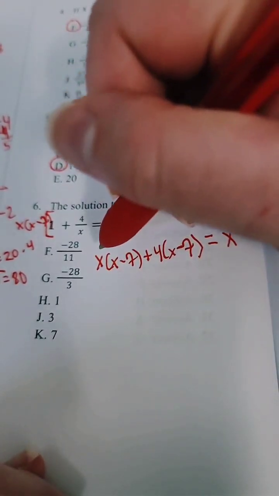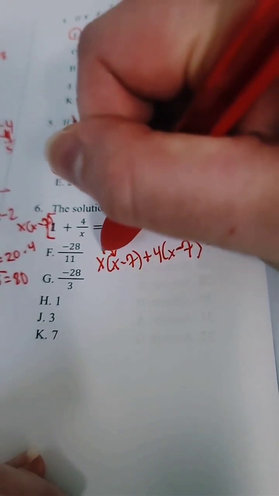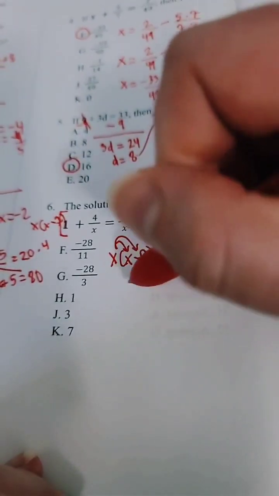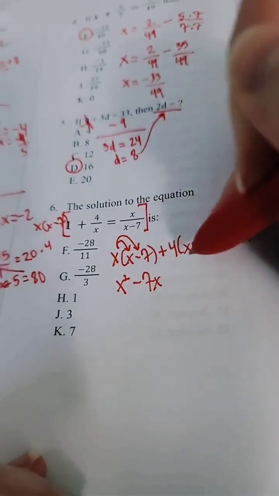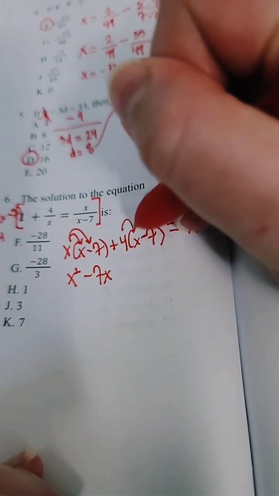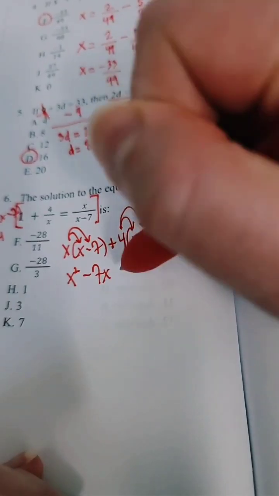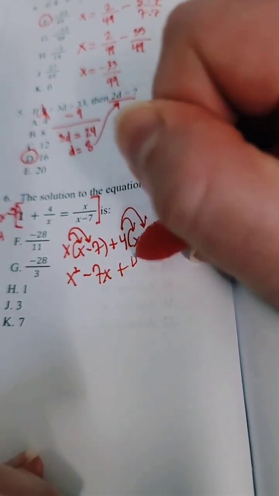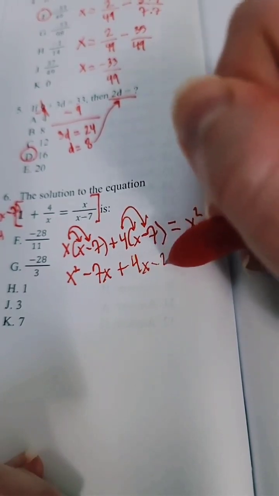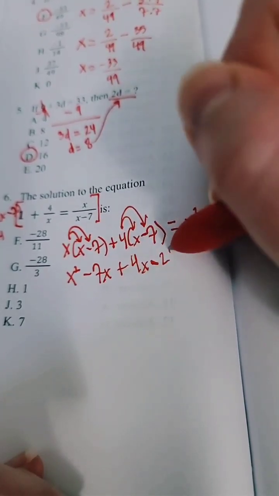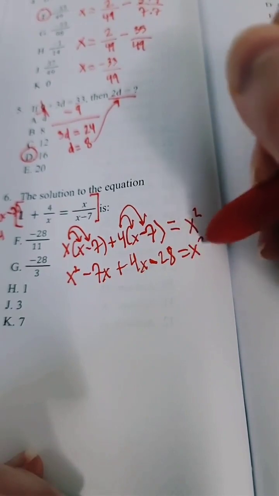So I can now just distribute my x to each of the terms here in parentheses. X times x is x squared. X times negative 7 is negative 7x. And then now I'm going to distribute the 4 to each of these terms in parentheses. So then it's going to be plus 4x, because 4 times x is 4x. 4 times negative 7 is going to be negative 28, so minus 28. And that's going to equal x squared.